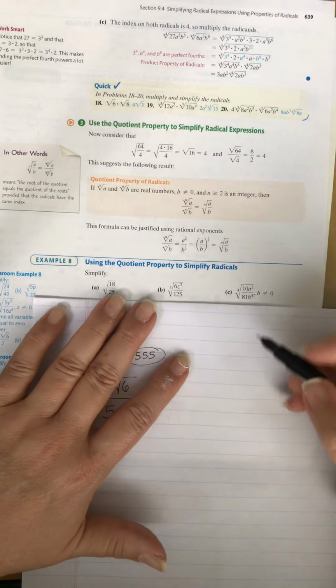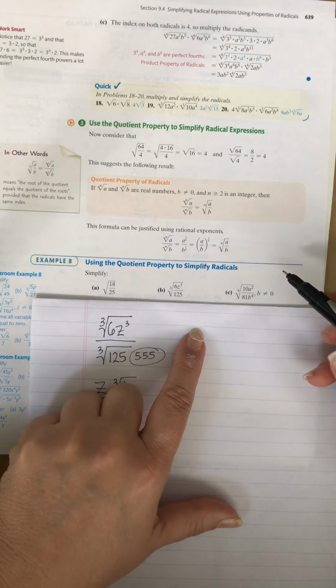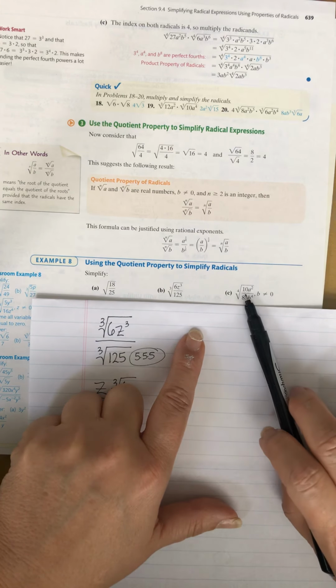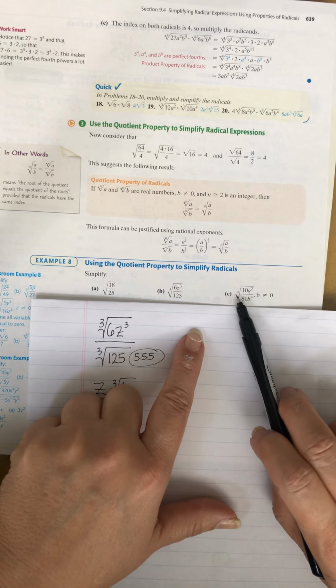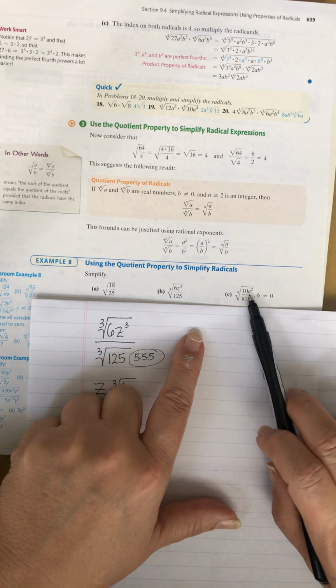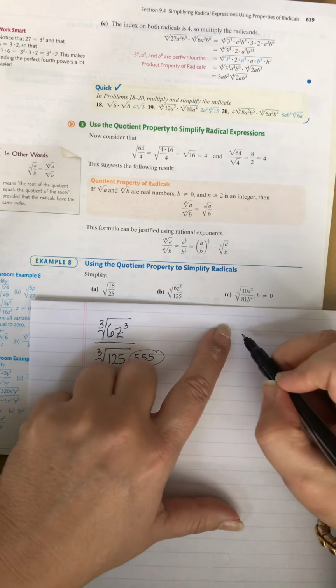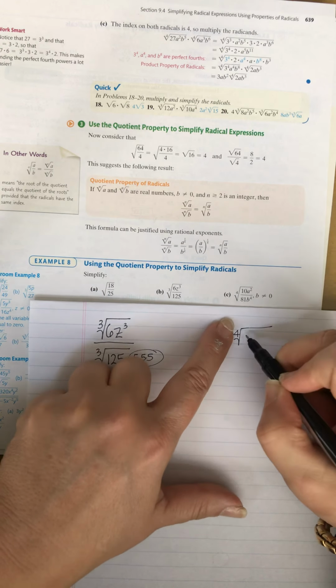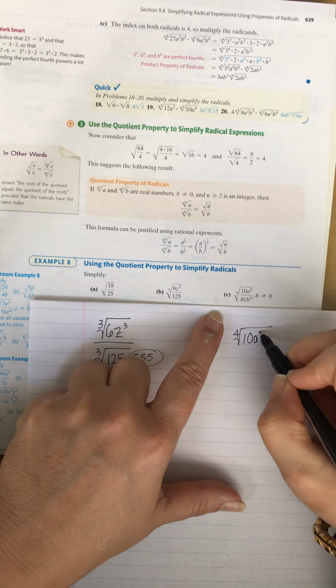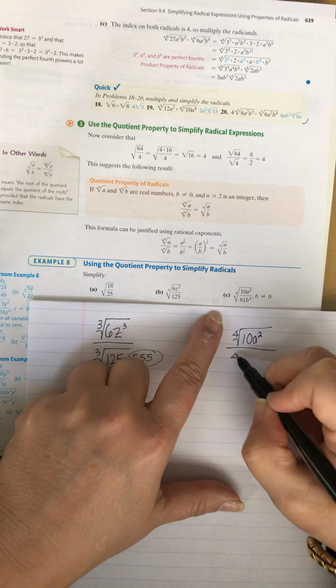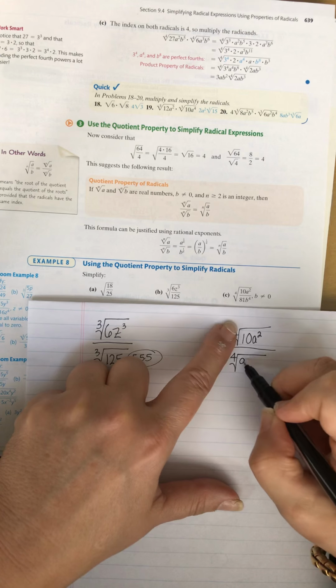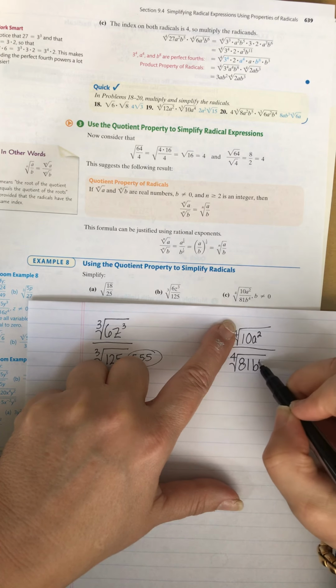And for C, I'm looking for 4 of a kind. 2 times 5 is 10. I don't have 4 of anything there, and I don't have 4 of enough A's. But I can take, so I'm going to break up 4th root 10a squared. And now, do I have 4 of anything in this problem at all?